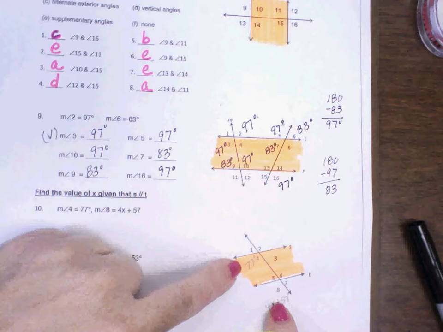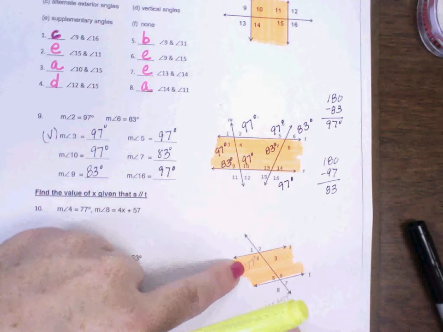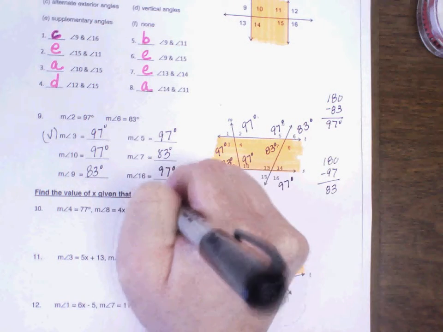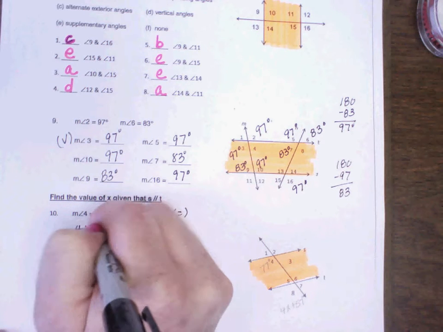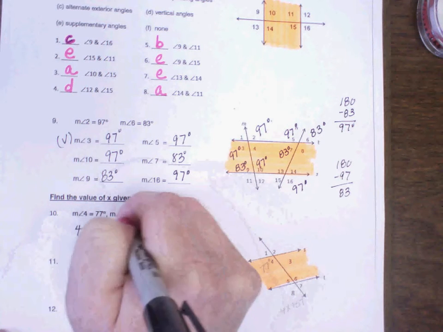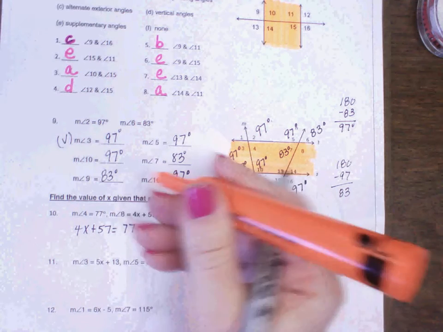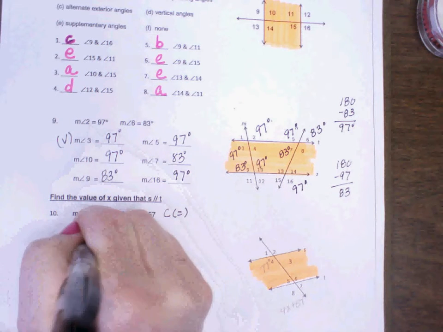All right, what kind of relationship is there between the 4 and the 8? They're corresponding, which means they're equal, right? So these are corresponding, which means they're equal to each other. So what's the equation? 4x plus 57 equals 77. Very good.